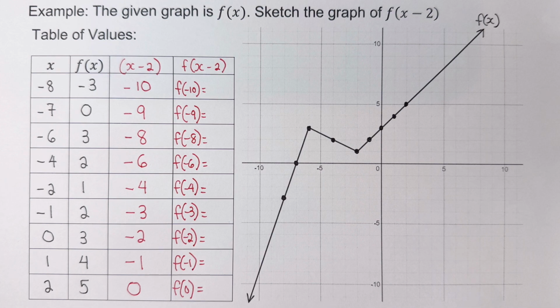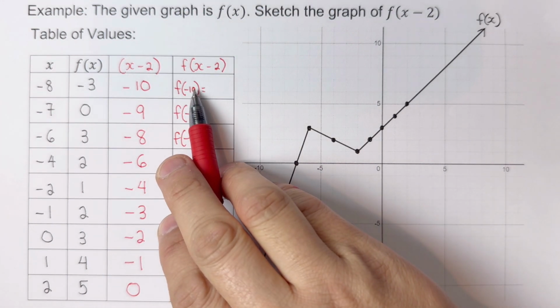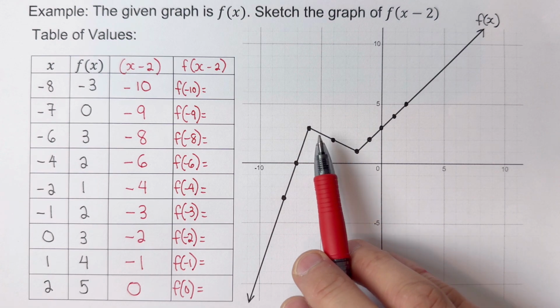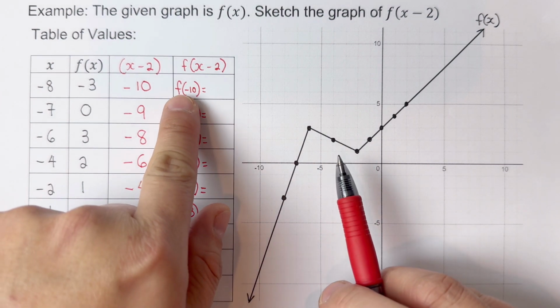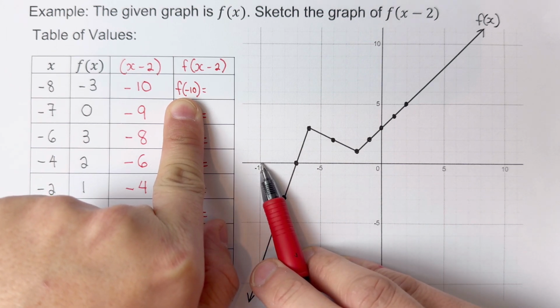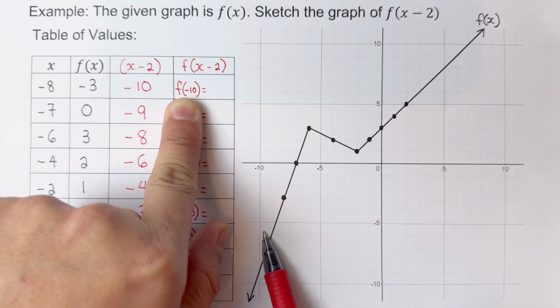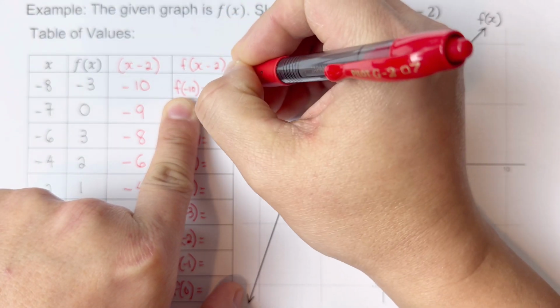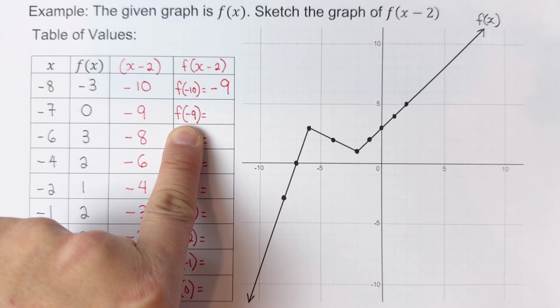Okay, to determine the value for each of these in this column, we are going to look at the original graph. It means f of -10. So if our x is -10, what is the value for y? That would be -9. So I'm going to write -9 right here. We also have f of -9.